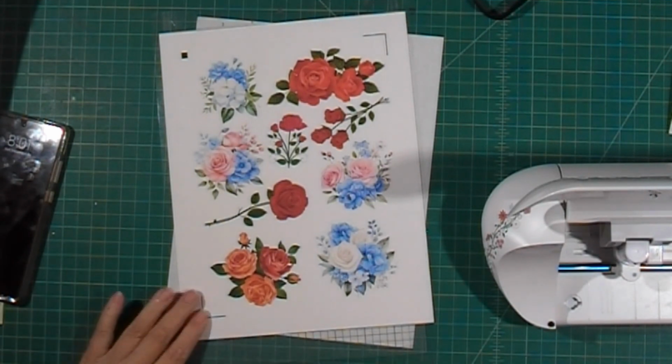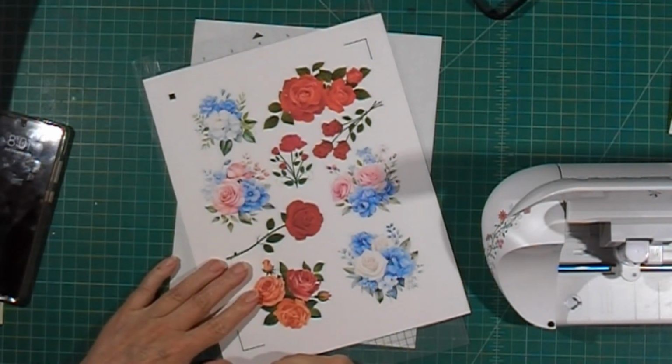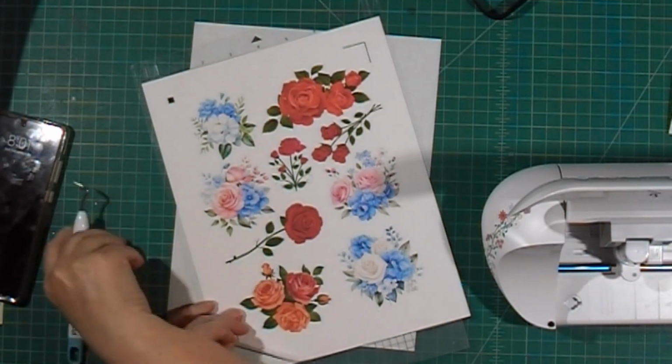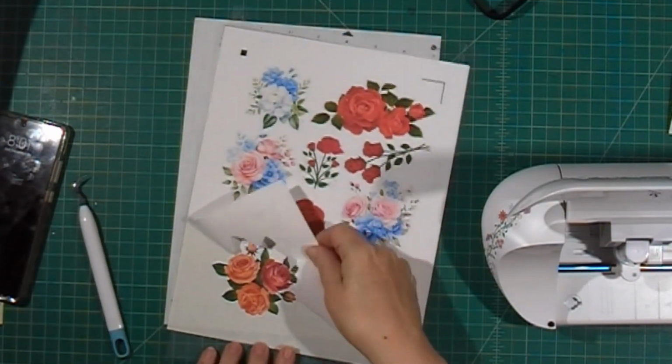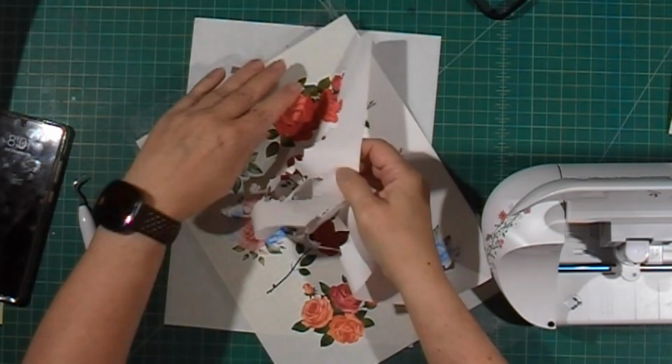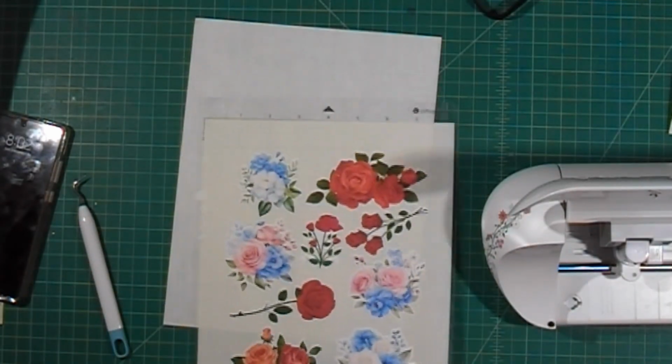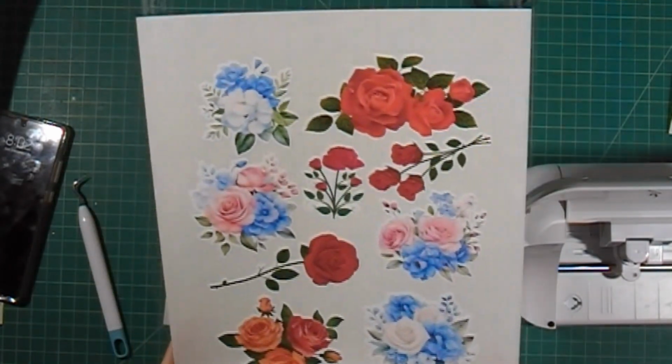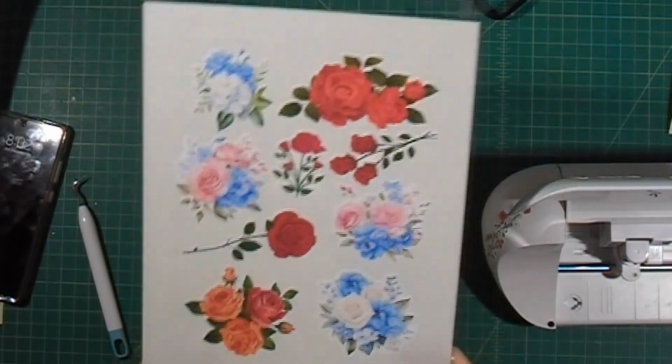Alright, so here's our cutout stickers. And so while it's still on the mat, I am going to pull away the top sheet to expose our stickers. And then these are our stickers.